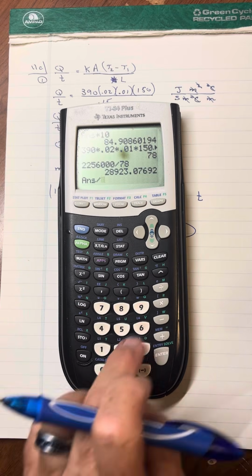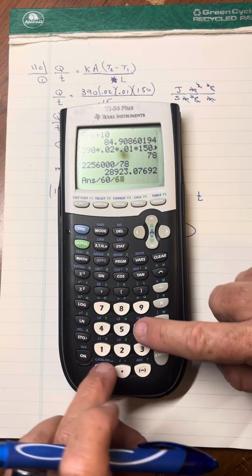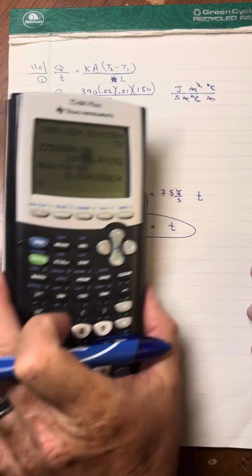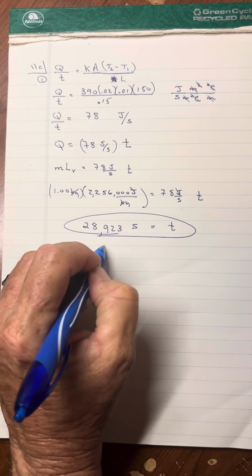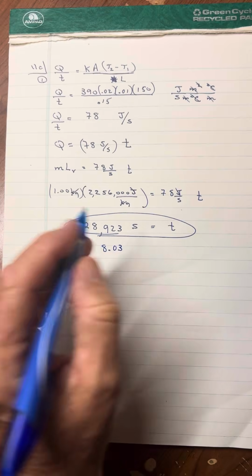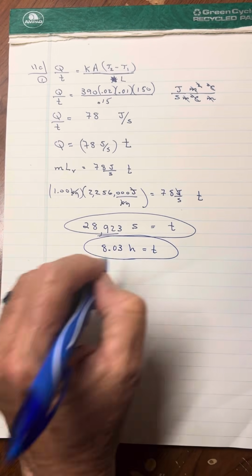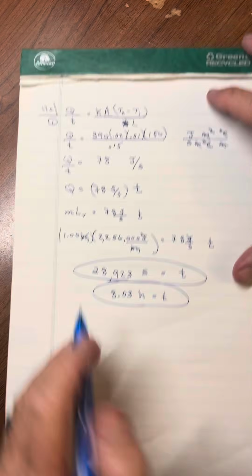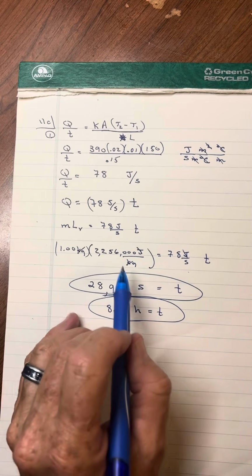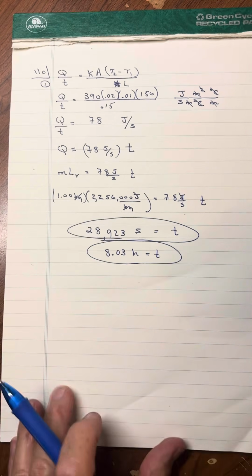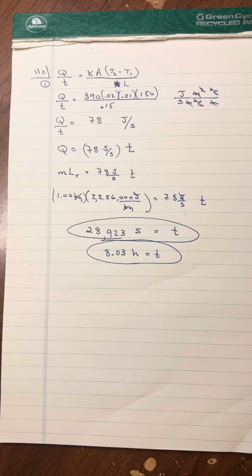Maybe I will divide that by 60 for minutes, and maybe another 60 for hours, and about 8 hours. So 8.03 hours at this particular rate. Okay, it kind of makes sense. It's only 78 joules, and then it takes a lot of energy to boil away. That was our latent heat of vaporization. Okay, so not the quickest way to boil water.